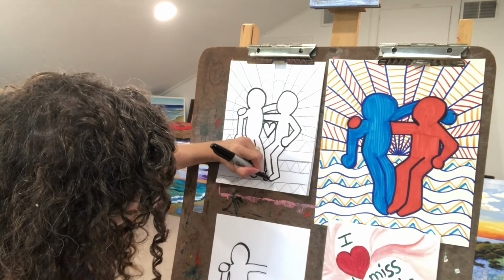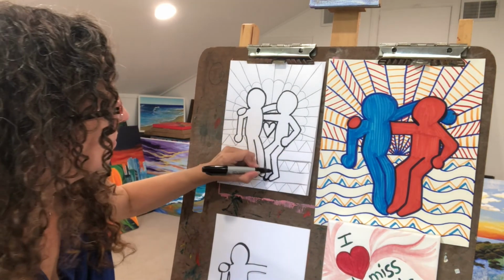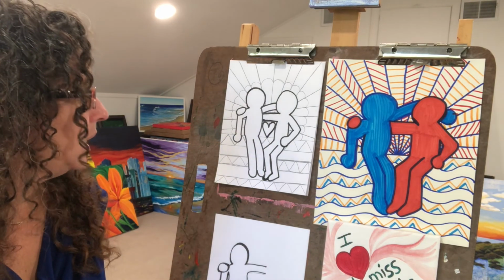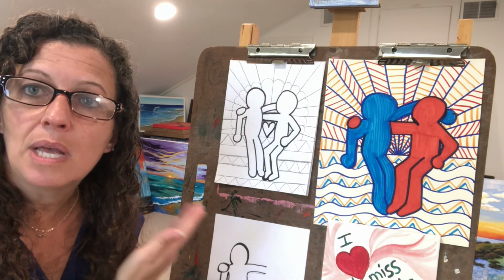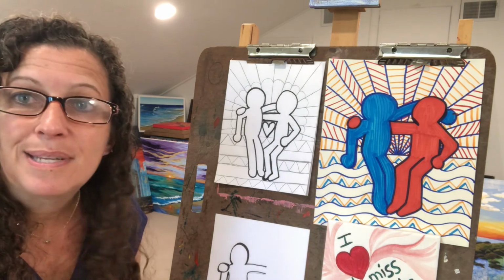So I'm just looking. If I have little spots missing, I'm gonna go over it with my marker. I'm going to connect. Now it looks really, really polished and finished, and it really shows my best artist skills and my best technique and my best effort.